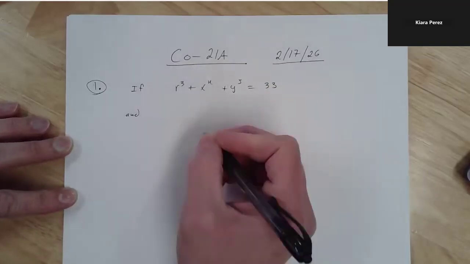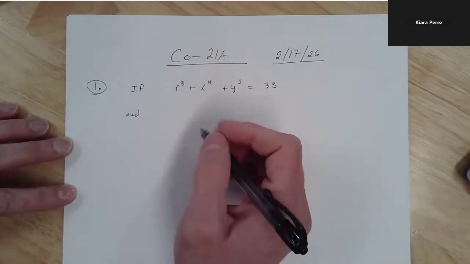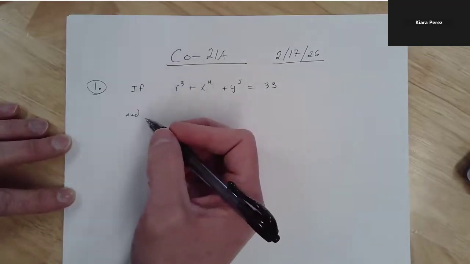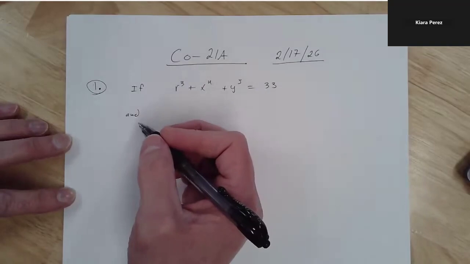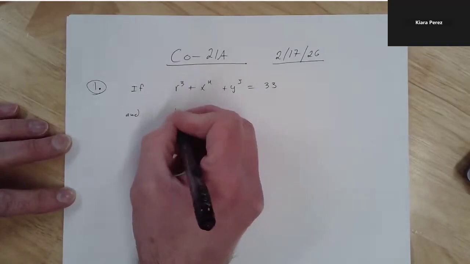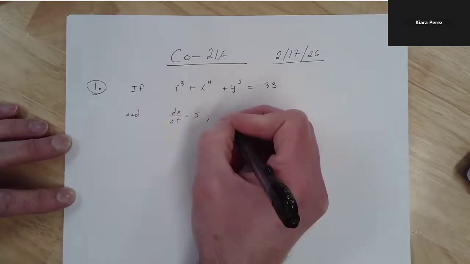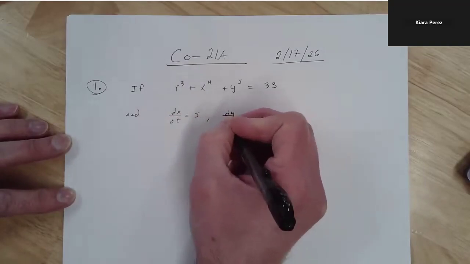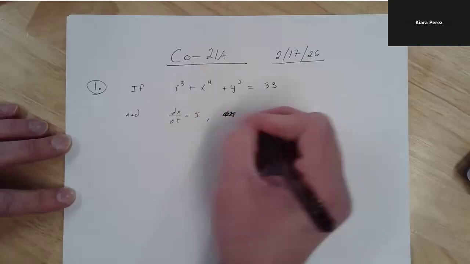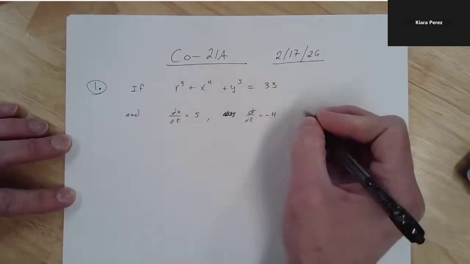And we're also given that, this is going to be an interesting problem to solve here. Let me see if I can make up some numbers that make sense. Okay, that's not so bad. And let me see if I can make this not suck. dx/dt equals 5, and dr/dt equals negative 4.